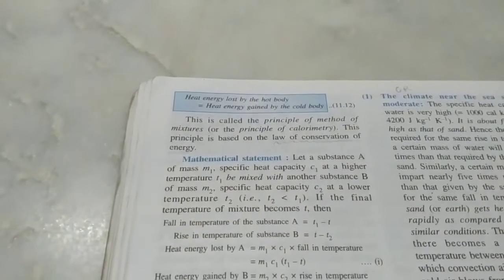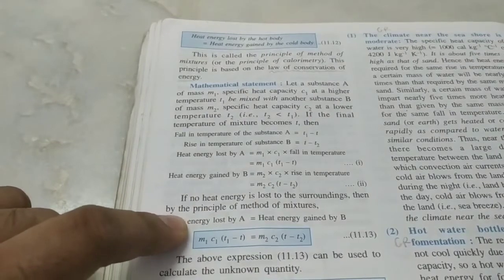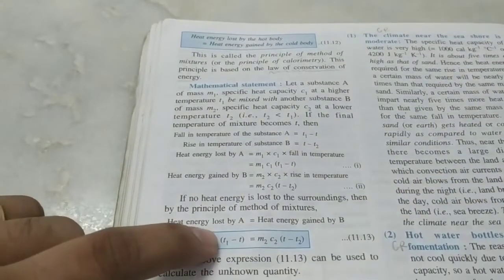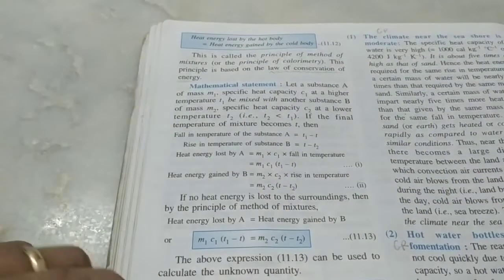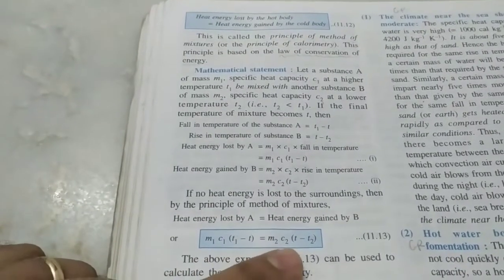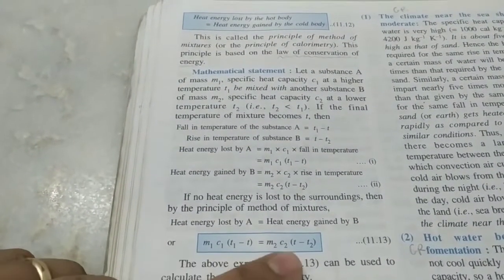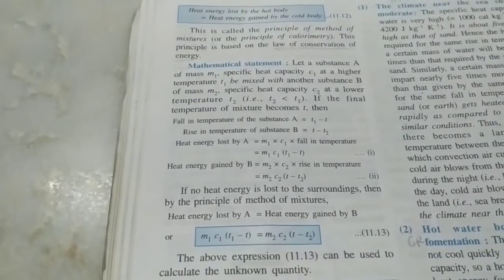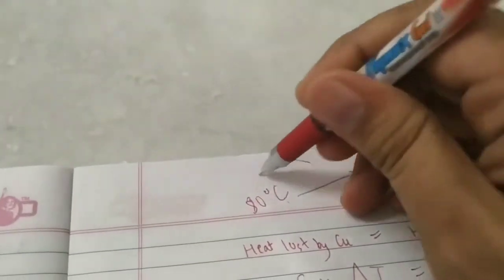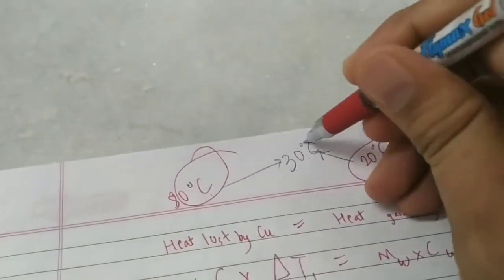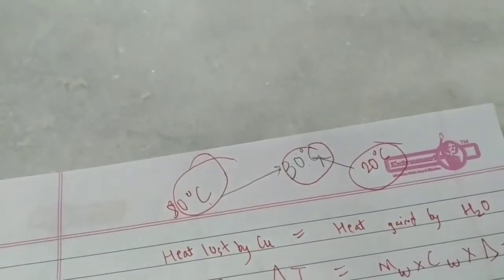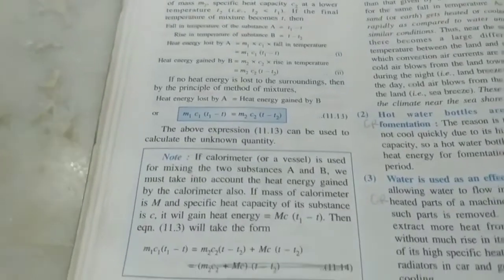The mathematical statement is similar to what I had written: heat energy lost is equal to heat energy gained. So M1C1(T1 - T) = M2C2(T - T2). Remember, T is the final temperature, which is the same on the LHS and RHS. T1 and T2 obviously are different temperatures. You saw that here, this was T1, this was T2 and this was T. So we'll do a lot of numericals with these formulae.